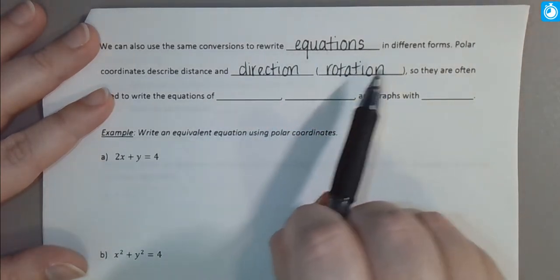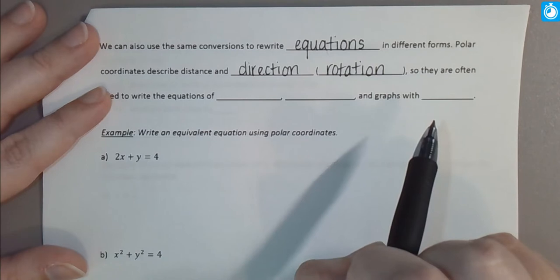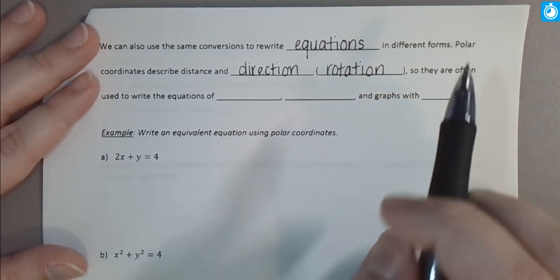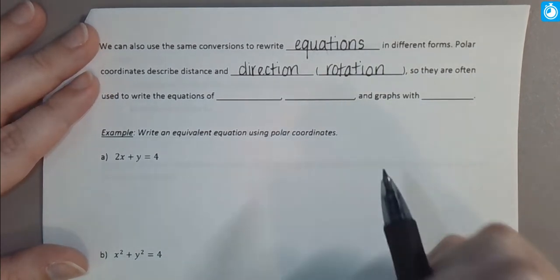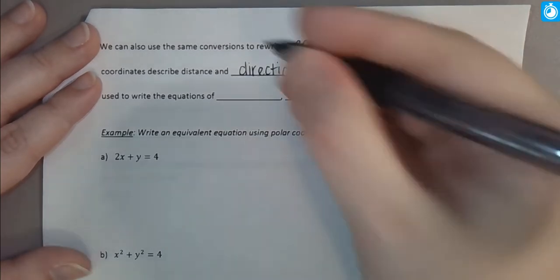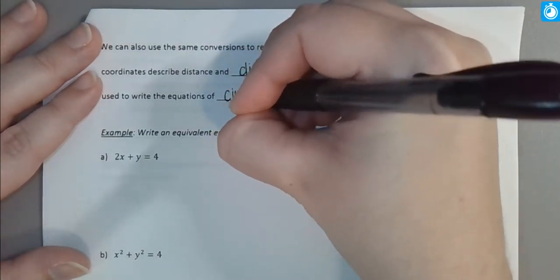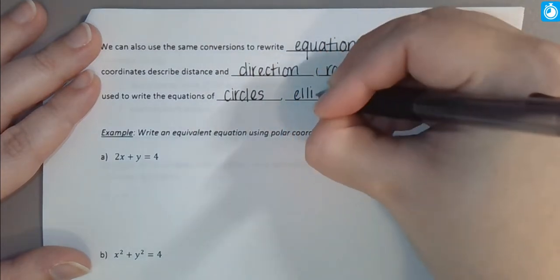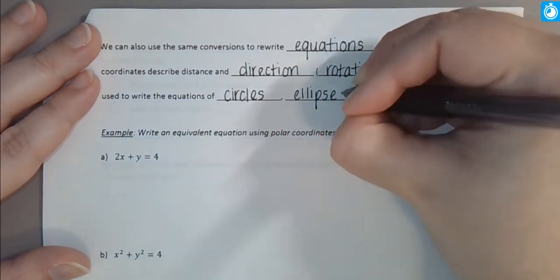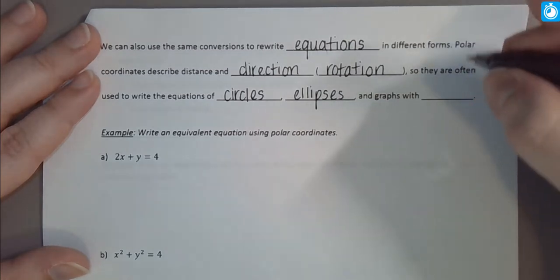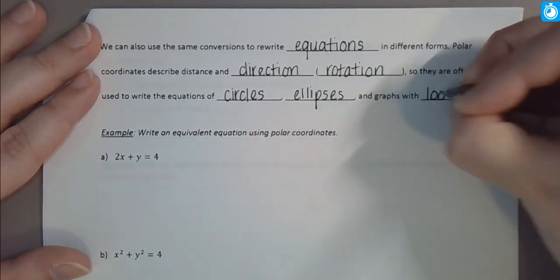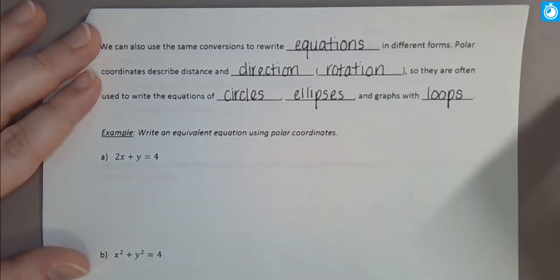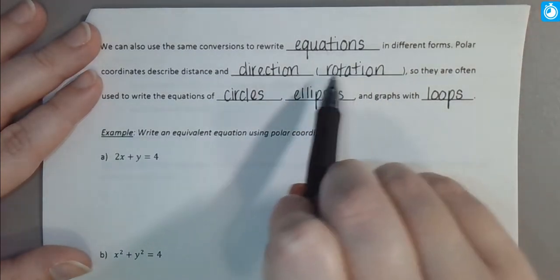So the fact that we're talking about rotation when we talk about polar coordinates means that polar coordinates are often beneficial when we want to write the equations of circles, ellipses, which is just kind of an egg-shaped graph, and graphs with loops. In other words, anything you could graph that involves some sort of rotation.